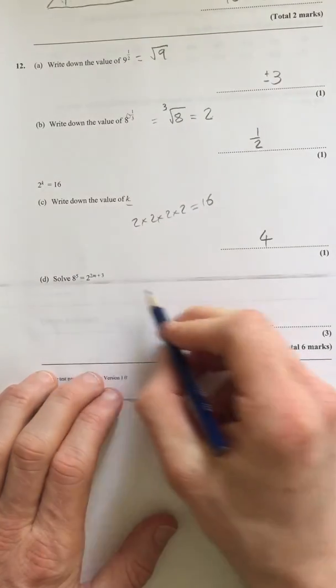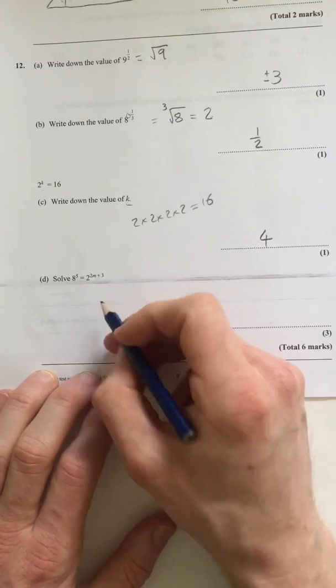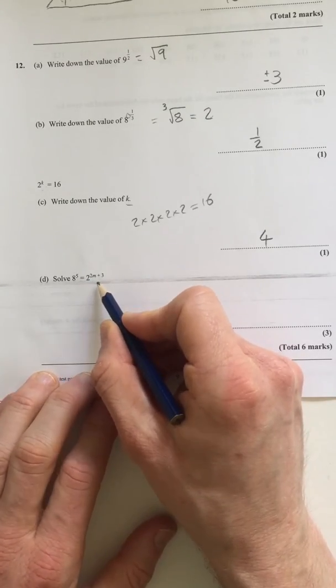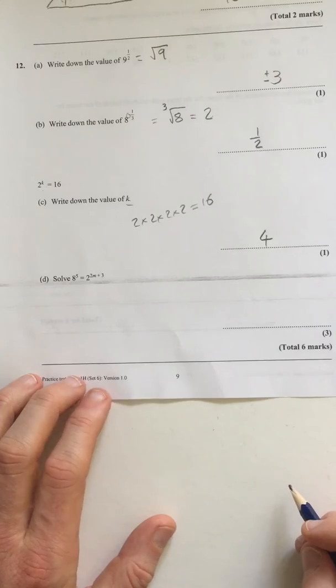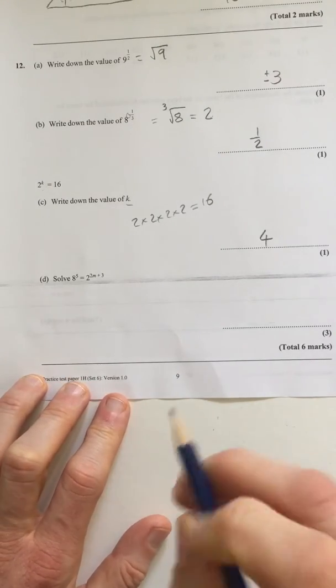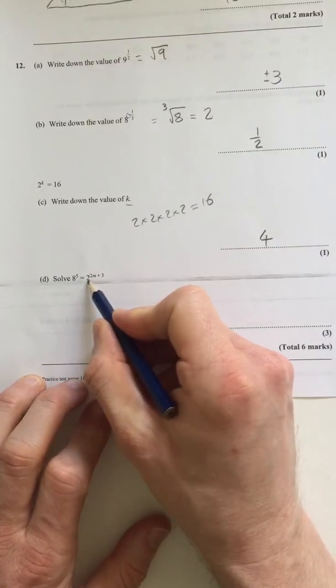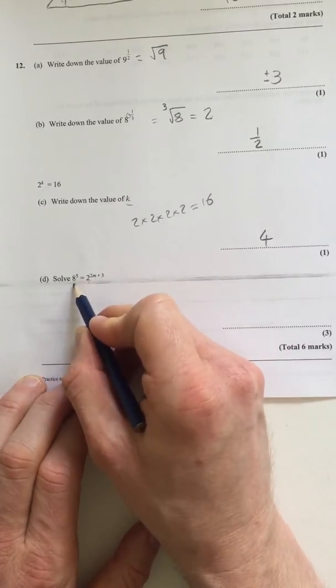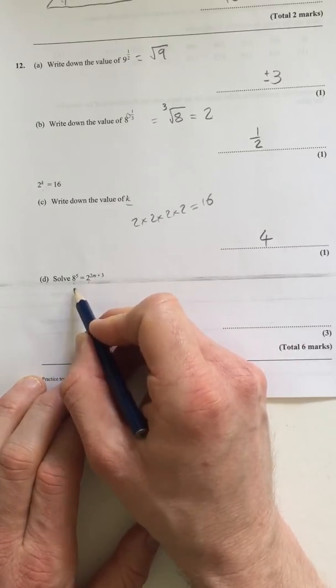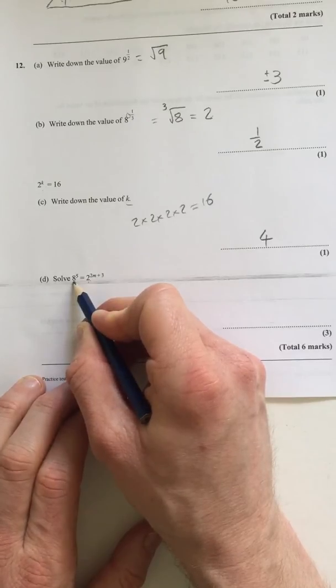And then for part D, we need to solve the equation 8 to the power 5 equals 2 to the power 2m plus 3. The best way of solving an equation like this at GCSE is to make it so the bases are the same. So I've got a 2 here. If I could have a 2 over here as well, that would be useful. And we can, because we know that 8 is the same thing as 2 cubed.